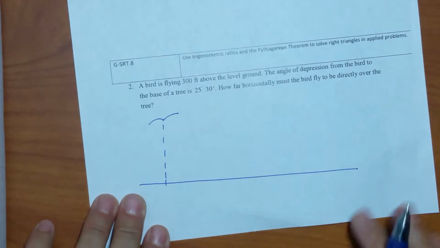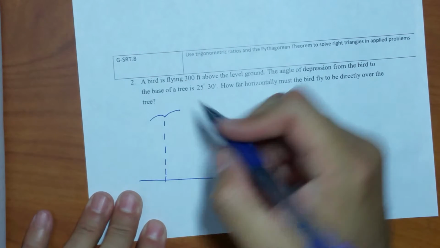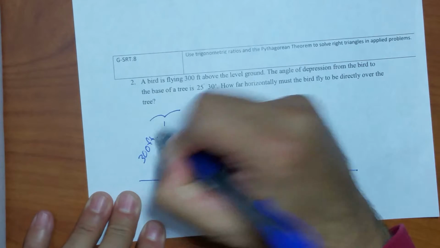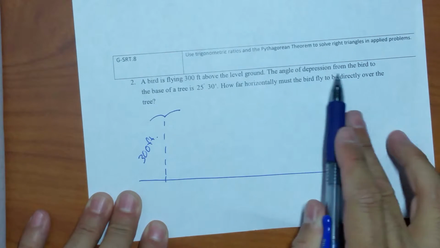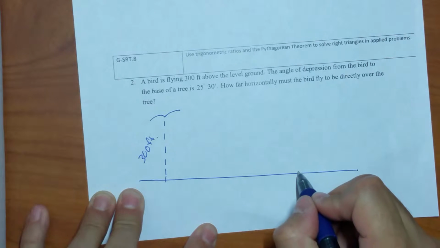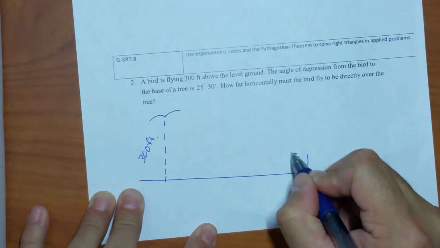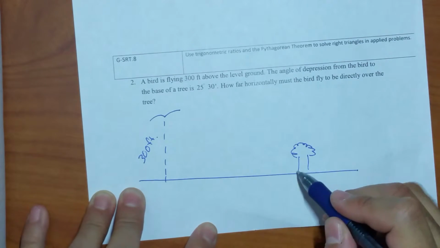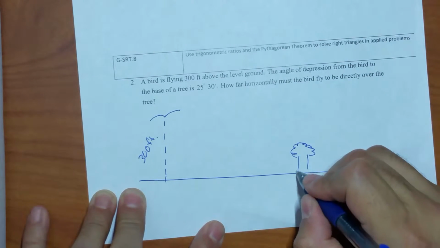It is 300 feet above the ground. Now, the angle of depression from the bird to the base of a tree, so we have a tree over here. Angle of depression from the bird to the base of the tree is going to be over here like this.